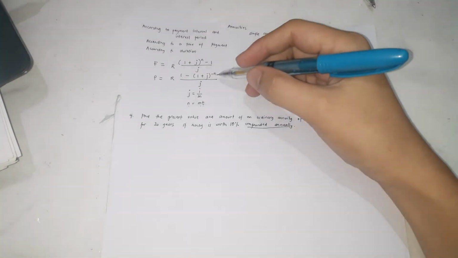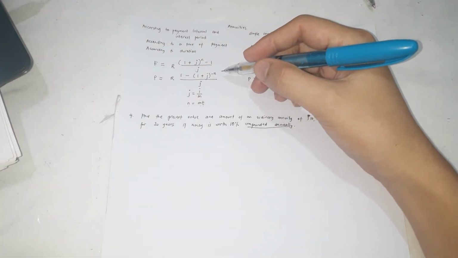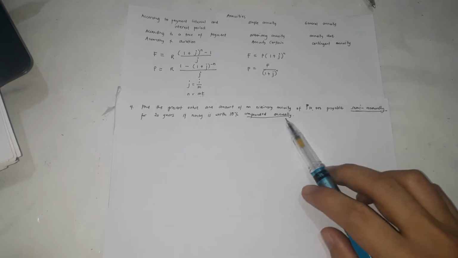So this is a general annuity, so you're not going to use the formula directly. What you're going to do is this. First, you're going to get the j. The j you can simply solve as i over m, because semi-annually and compounded annually are different. So you're going to convert the j in terms of the payment period.